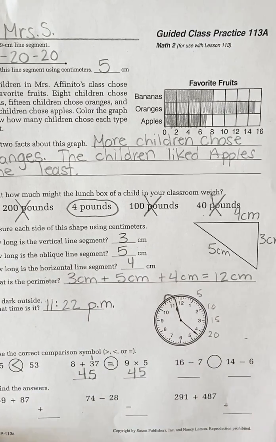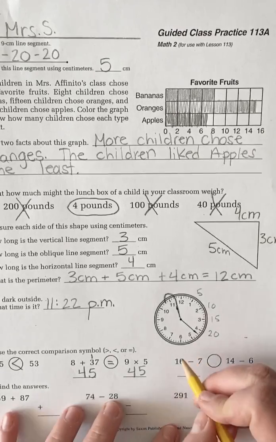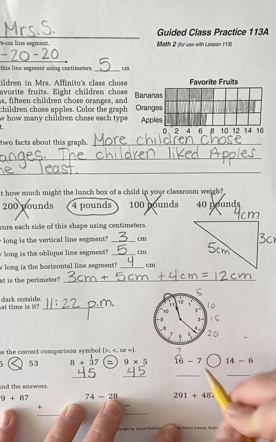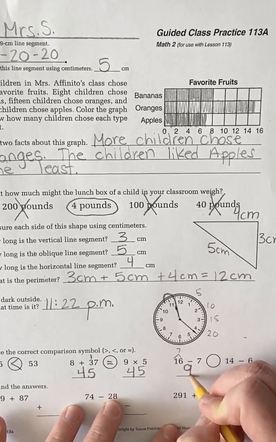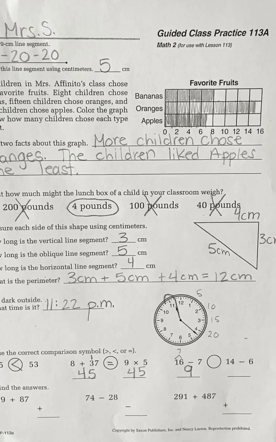All right, let's go ahead and look at the next one. 16 minus 7. So I already can tell when I look at this. Does 6 plus 1 equal 7? It does, so I automatically know that this is a 9 fact. So 16 minus 7 is 9.